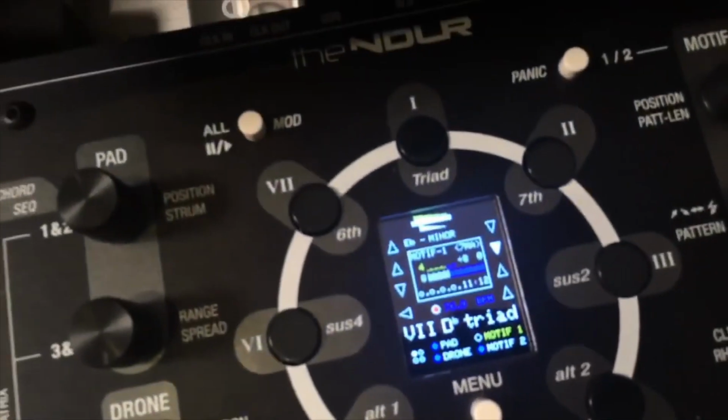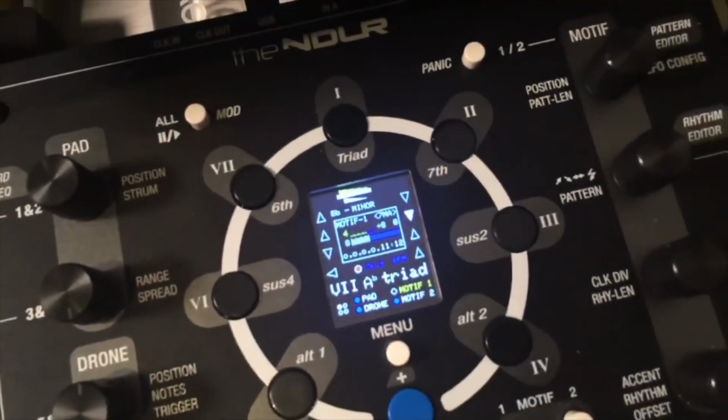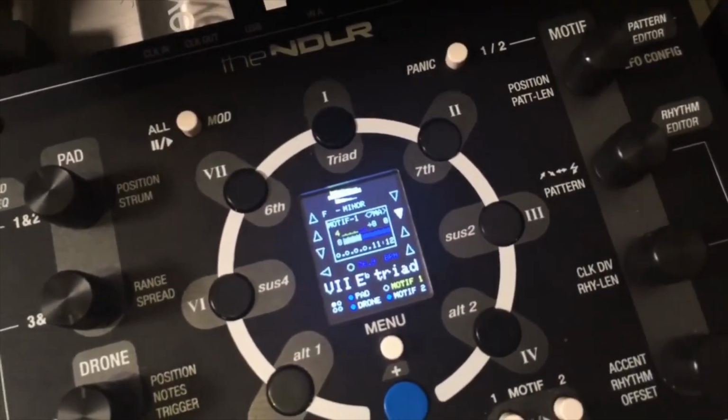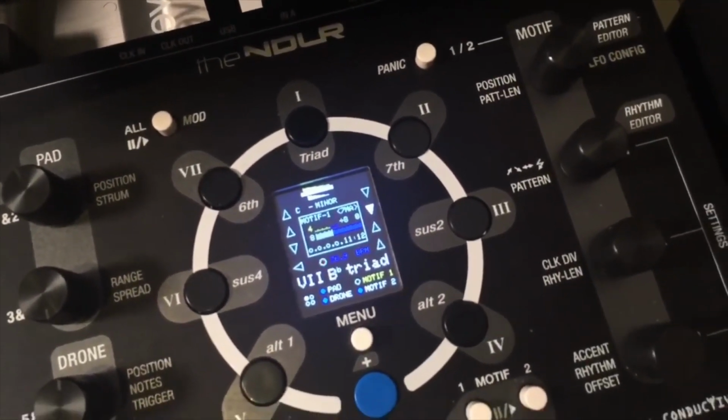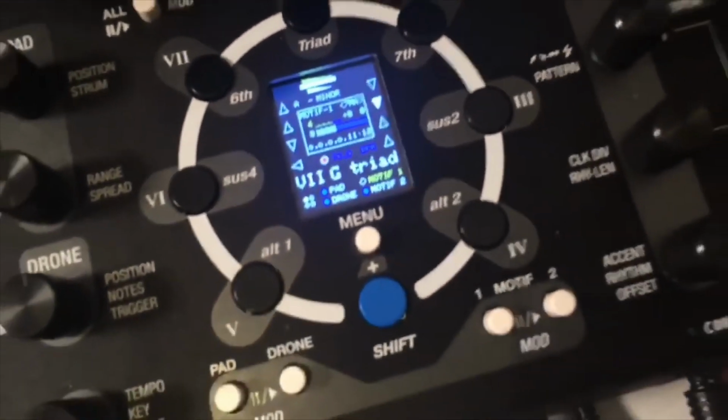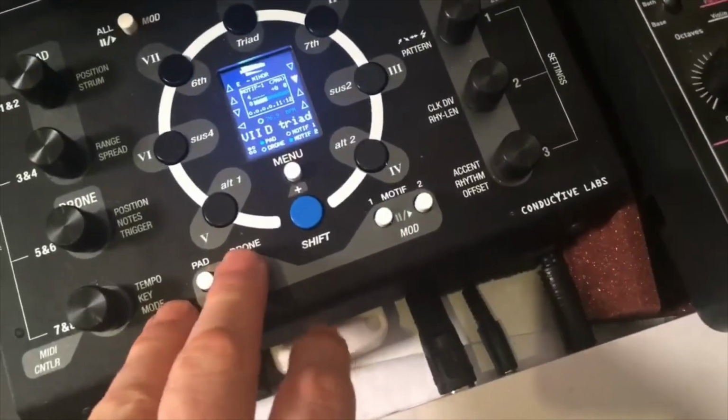So let's see the key. E flat minor, B flat minor, F minor. It's quite a weird thing.